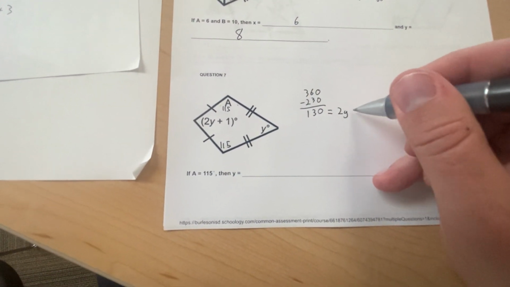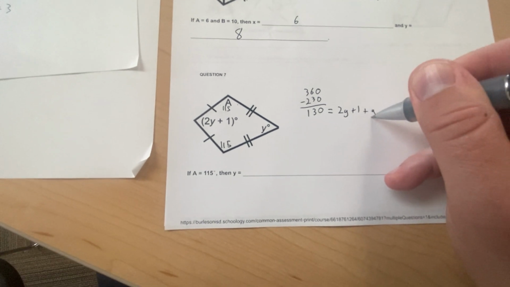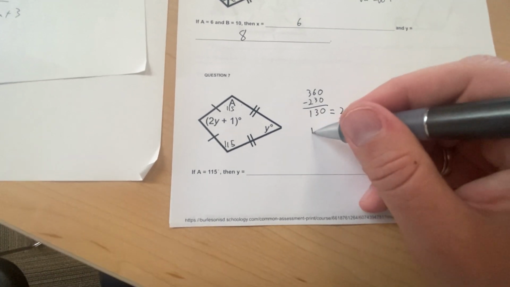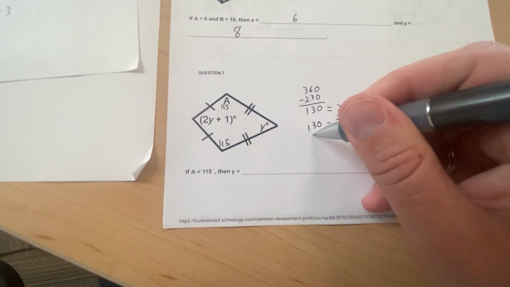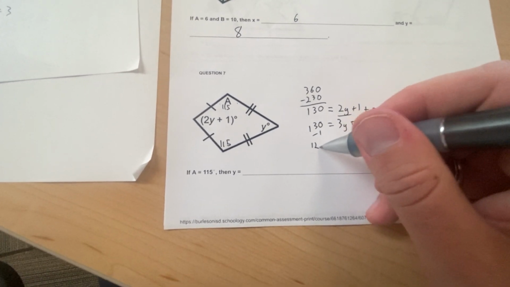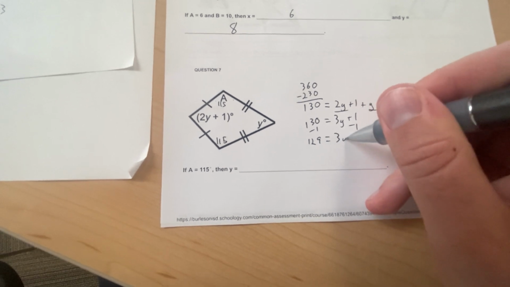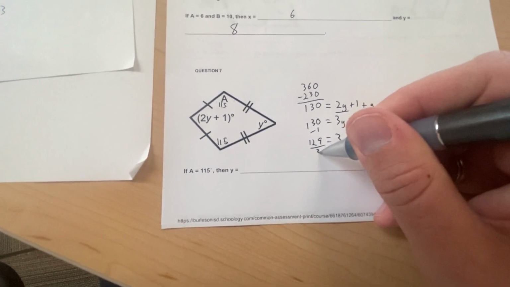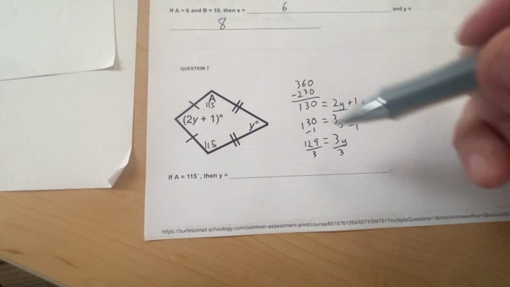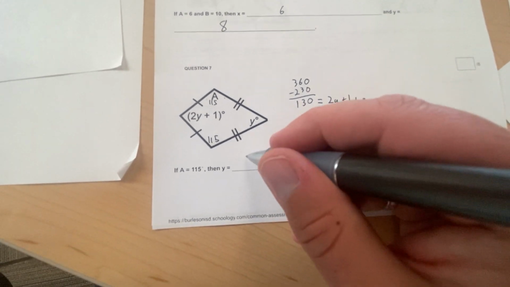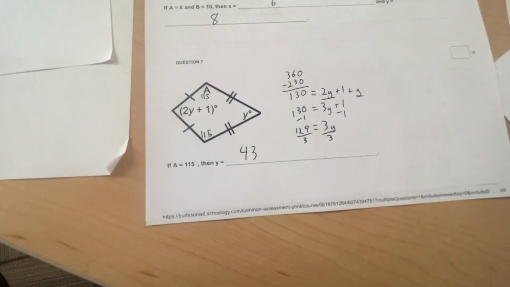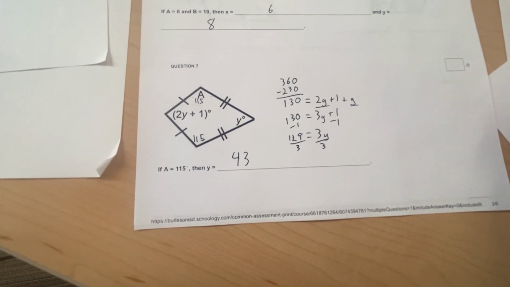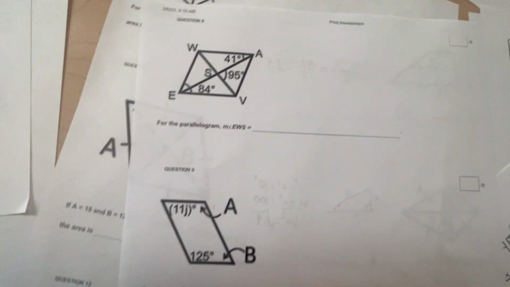So 2y plus 1 plus another y. I've got some like terms. So 130 is equal to 3y plus 1. I subtract 1 from both sides. That's 129 is equal to 3y. When I divide by 3, I just kind of do this piece by piece in my mind. 3 goes into 12 4 times. That's my tens column. 3 goes into 9 3 times. This is y is equal to 43. Okay. Question 8.